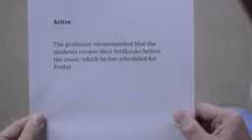Now let's try using active voice. The professor recommended that the students review their textbooks before the exam, which he has scheduled for Friday. The active voice version was much more direct and clear, making it sound more natural.